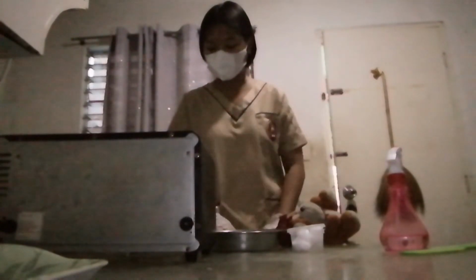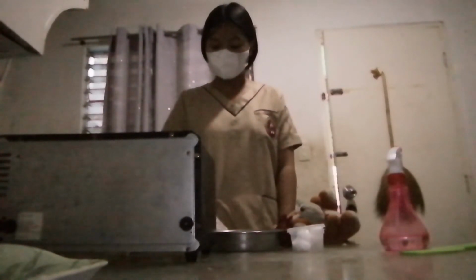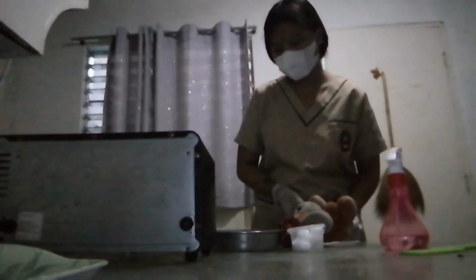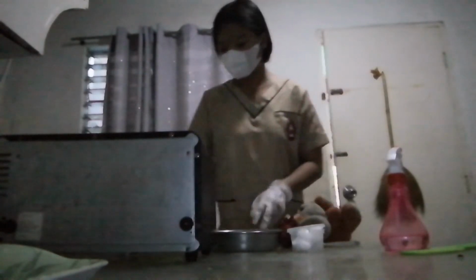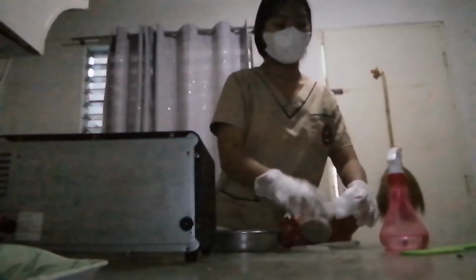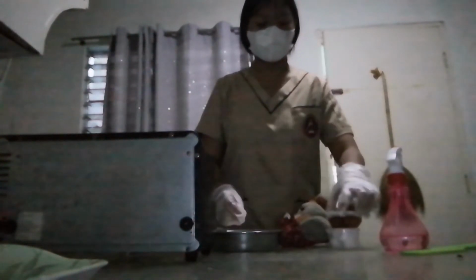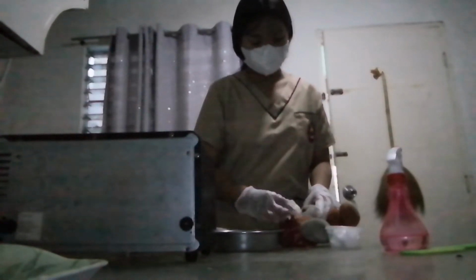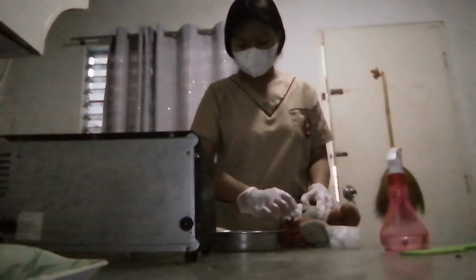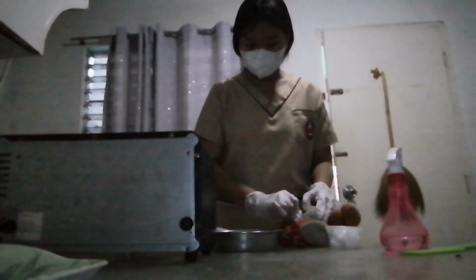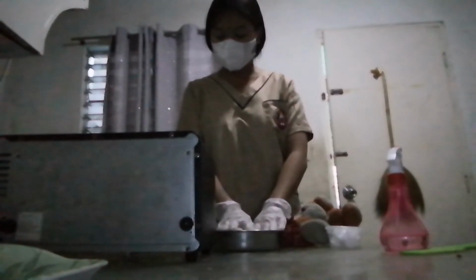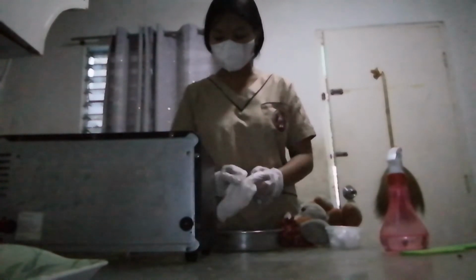And then we need to remove all the clothing of the infant except the shirt and the diaper. Assuming that we already removed it, we're now going to get a moistened cotton ball and we're going to wipe the eyes of the infant. So after that, we're going to dip the washcloth and make a mitt, and we're going to wash the face and the ears of the infant.